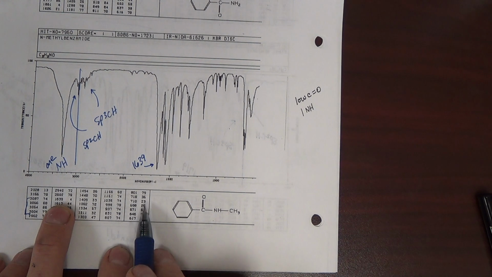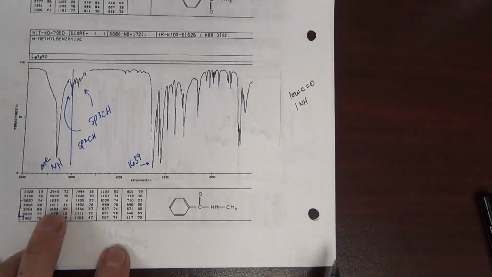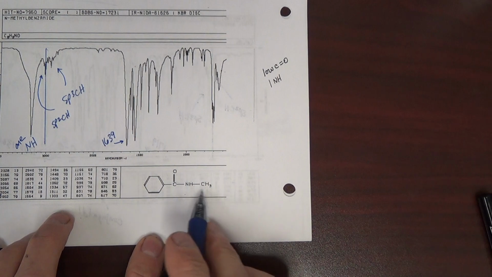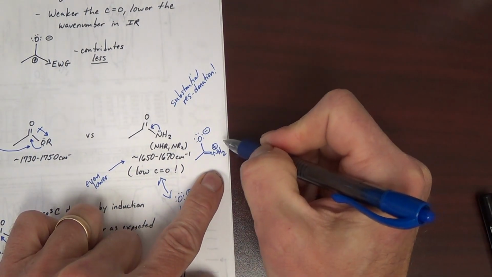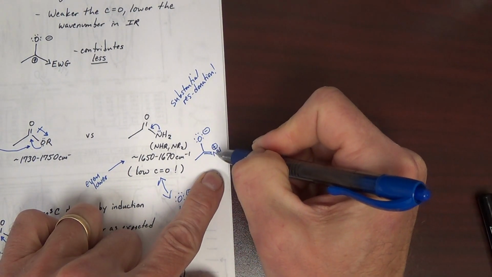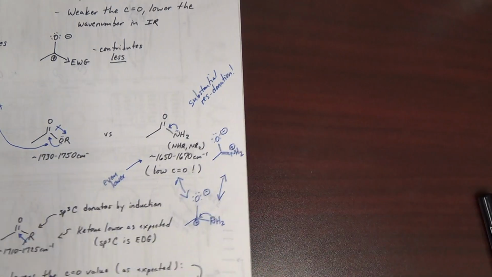And so it's even lower than the primary amide. If you think about it, this methyl group is donating, an sp3 carbon is a donator. Again, I mentioned this earlier, but if this nitrogen has a donator on it, then this nitrogen is going to be even more willing to take on positive charge because it's got a rich friend donating electron density towards it. And that's going to lower the carbonyl even more.